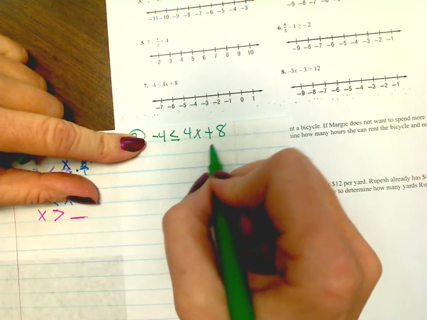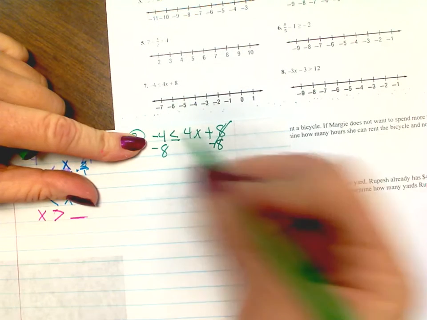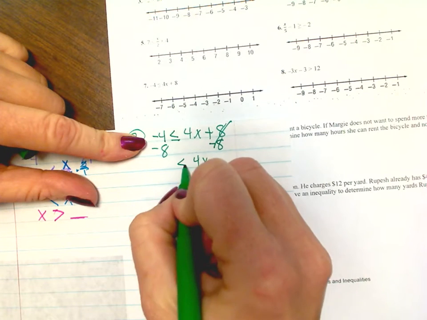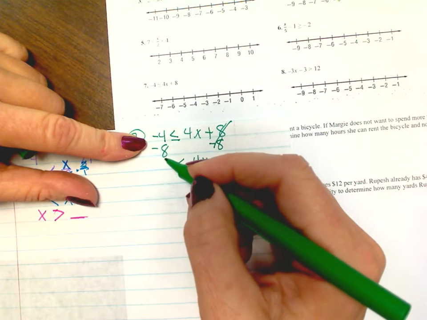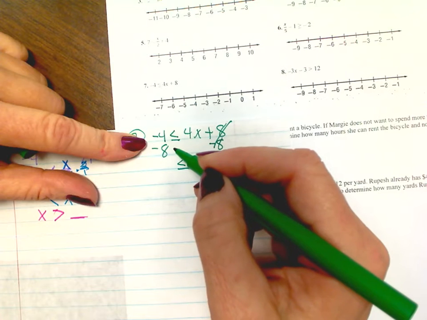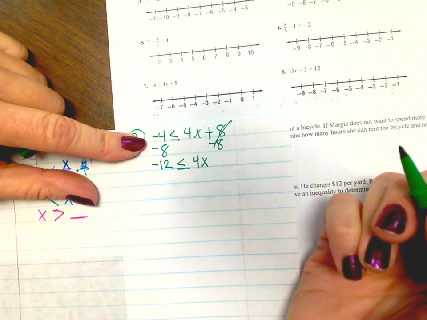And to cancel this positive 8, I need to subtract 8. That cancels out. Subtract 8. I'm going to bring down my 4x, keep my inequality, and I have 2 negatives. When you have 2 negatives, it becomes a larger negative because nothing cancels out. So you're going to have a negative 12.